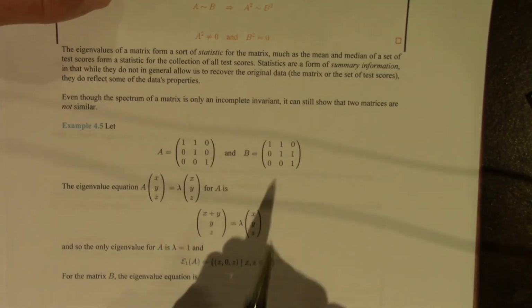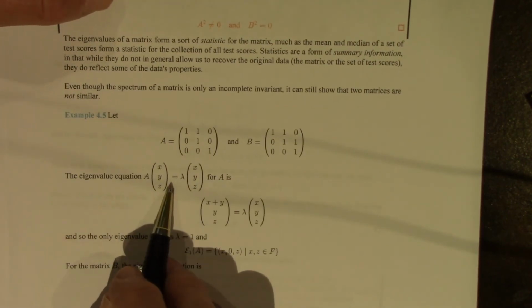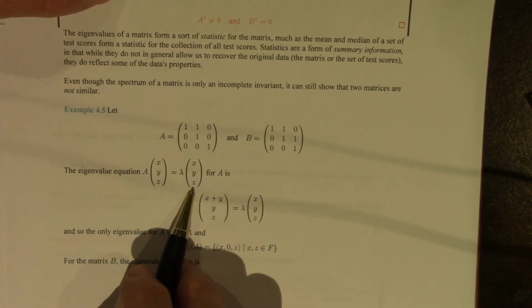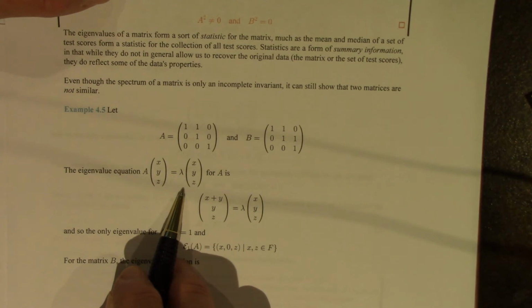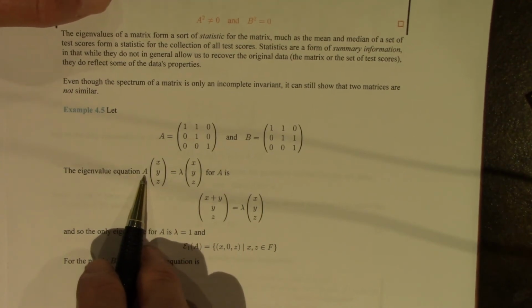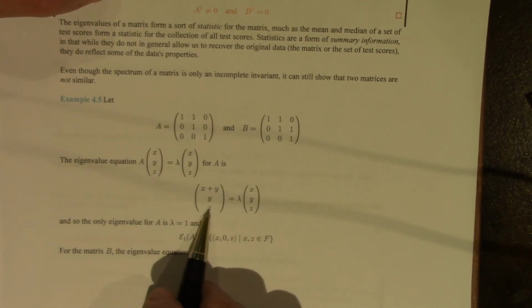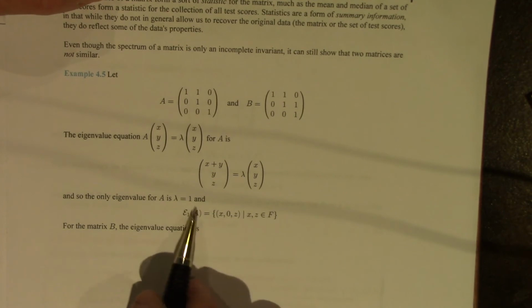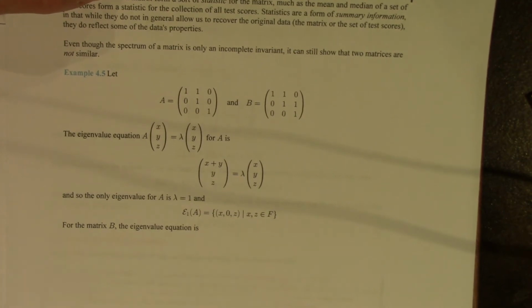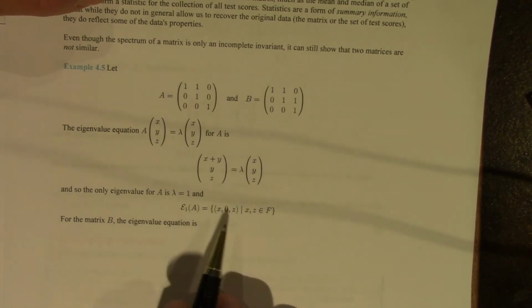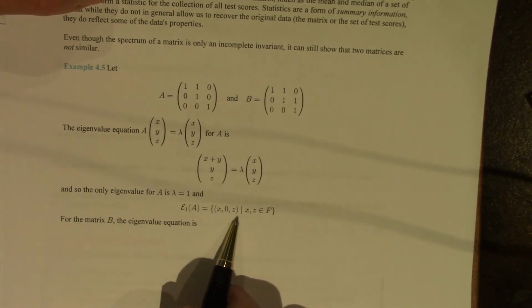But if we look at the eigenvalues, this is the eigenvalue equation for A. It looks like this. So the only eigenvalue is lambda equals 1. And the eigenspace is the solution space to this, this two-dimensional subspace.